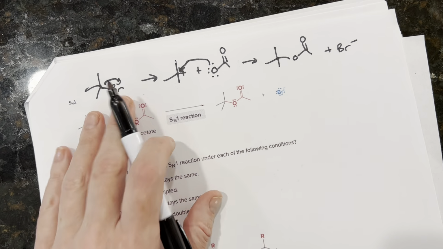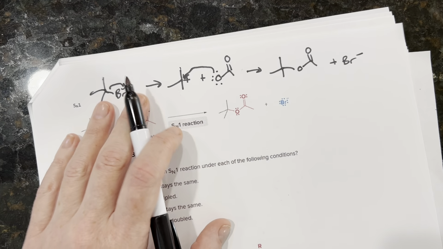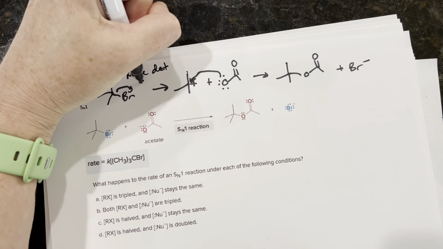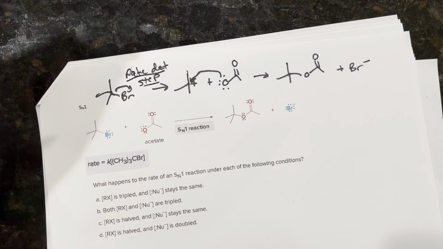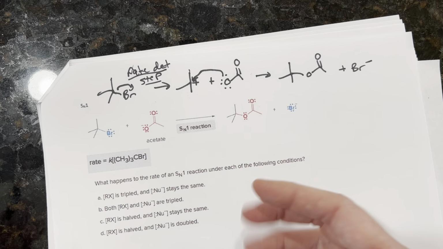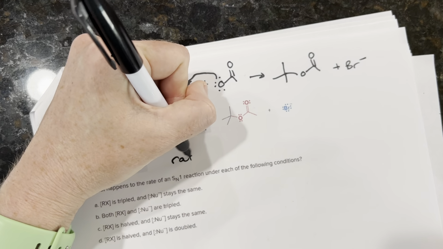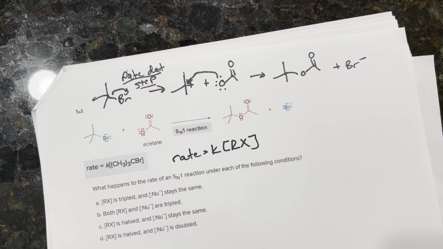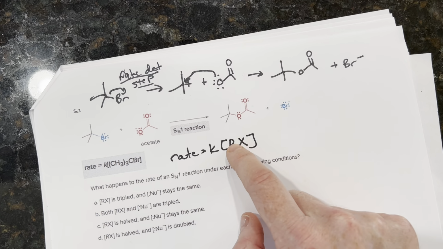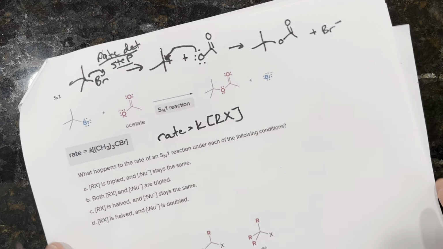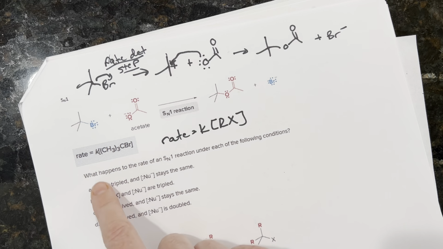All right, because this was the rate determining step, it's the one that's going to determine the rate. So all we care about is rate equals k[RX], where this is the only thing that matters, whereas before with the bimolecular, we were looking at two different things.